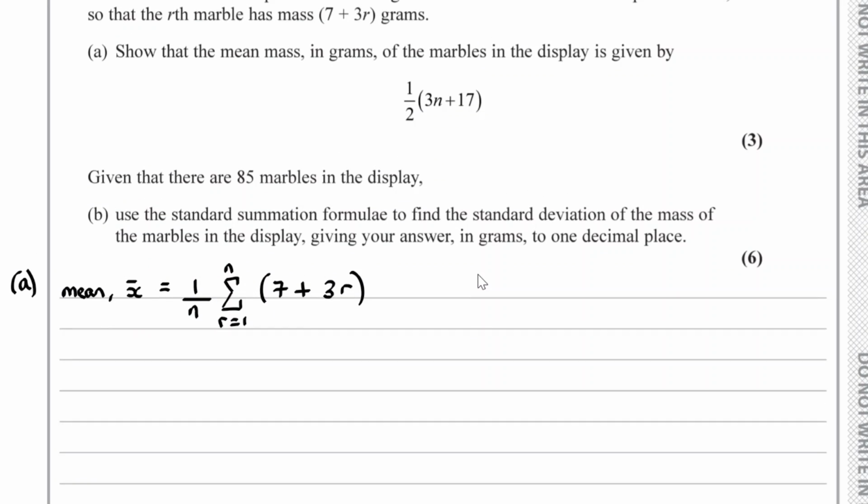And for us to show that this result leads to this result, we would have to just use a bit of summation theory. So we have 1 over n being multiplied by 7 lots of the sum from r equals 1 to n of 1, plus 3 lots of the sum from r equals 1 to r equals n of r. Hopefully all that makes sense.